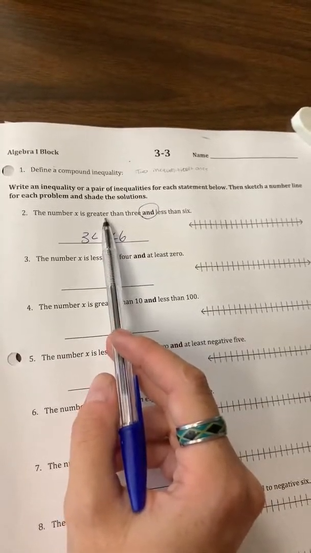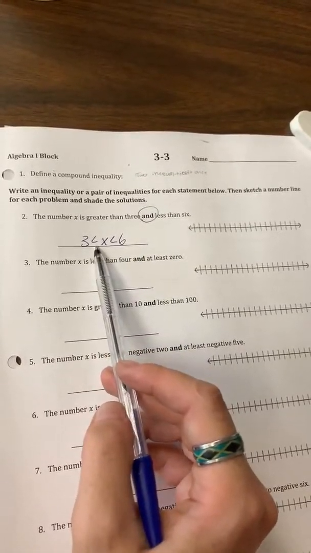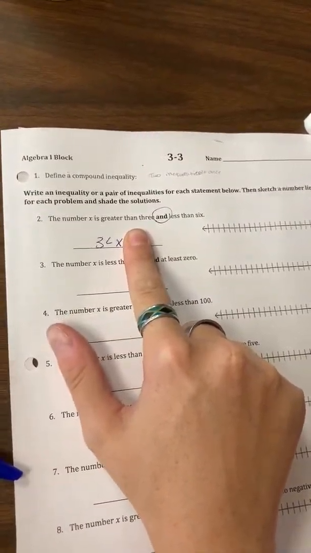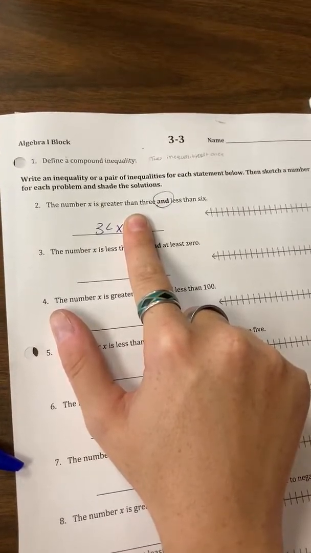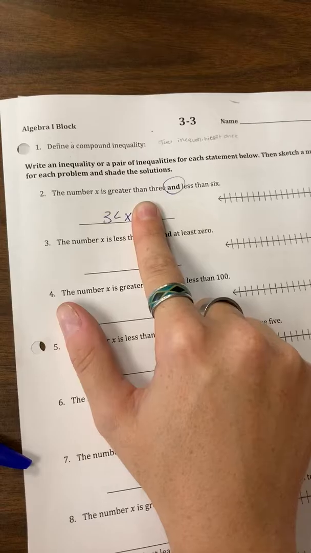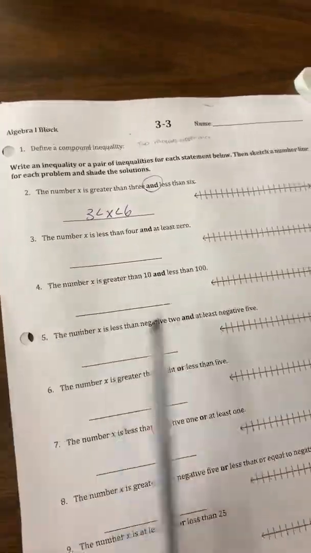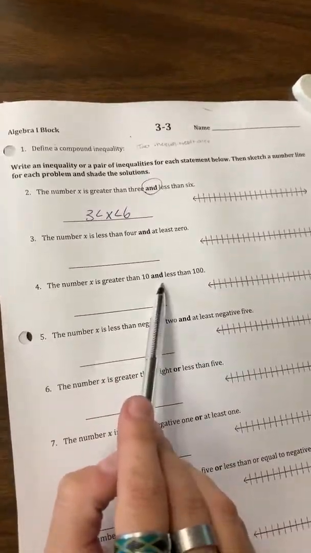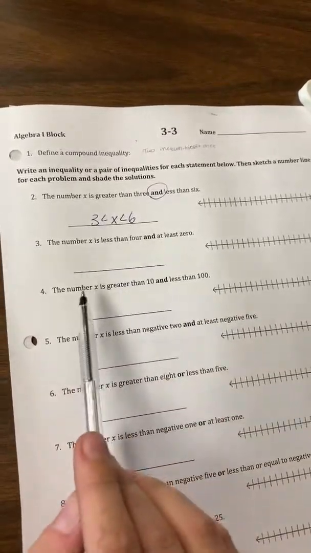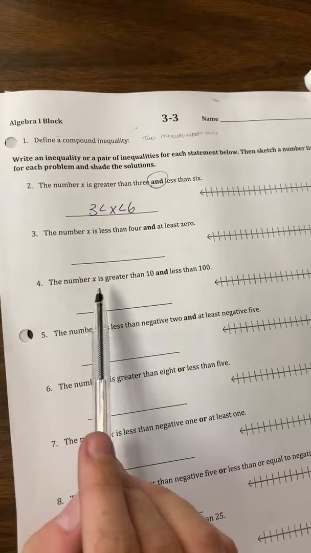A lot of people get tripped up. This says greater than 3, but I wrote a less than sign. But remember, if it's written backwards, you have to write the sign opposite what it says. The x is on the other side. So you have to write the sign opposite. Every time it's an and inequality, you're just going to put two less than signs. You're going to put x in the middle. It's going to be like that every time.